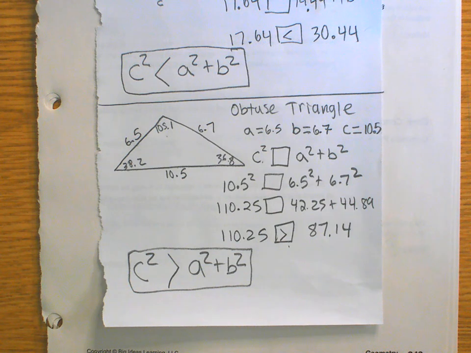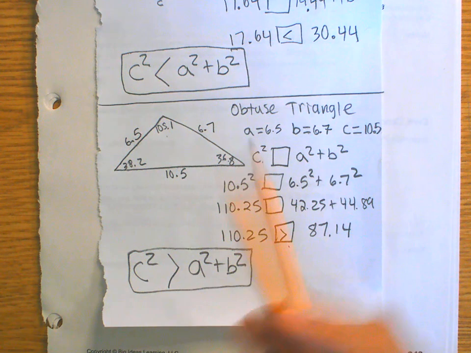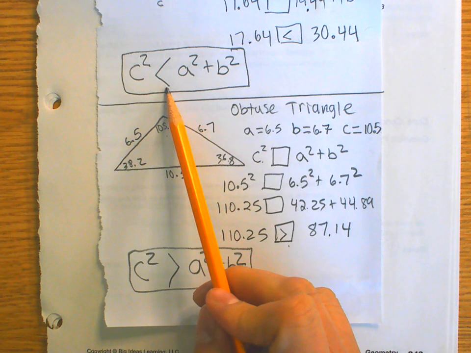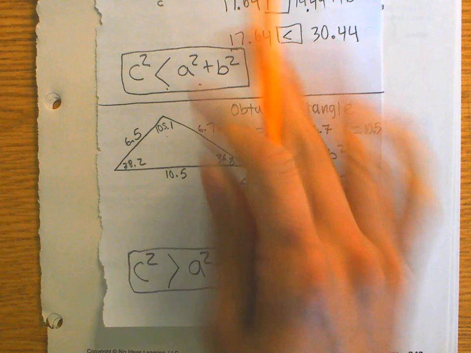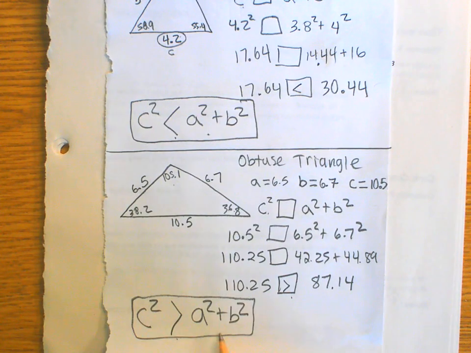How? Simply look for the largest segment, that's your C, and then the other two could be either A or B. Once you do that, you are going to substitute the values in, and if your C squared is less than your A squared plus your B squared, it's going to be acute. And if it is greater than, then it's going to be obtuse.